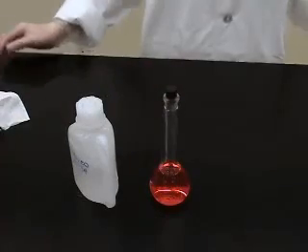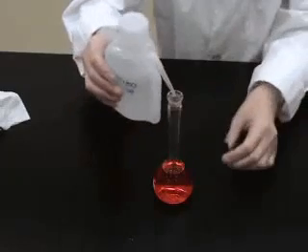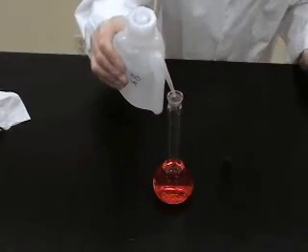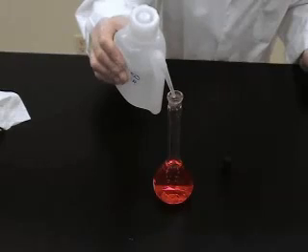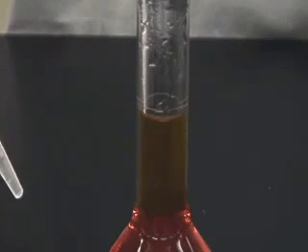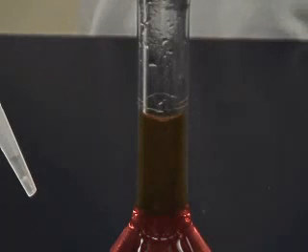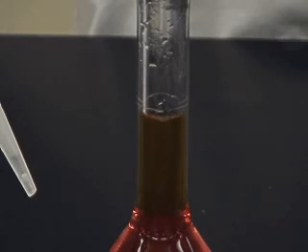We can now add water to the flask to a point just below the volumetric line. To have exactly 100 milliliters, the meniscus of the solution must be on the volumetric line of the flask. A medicine dropper will be used for this final adjustment.